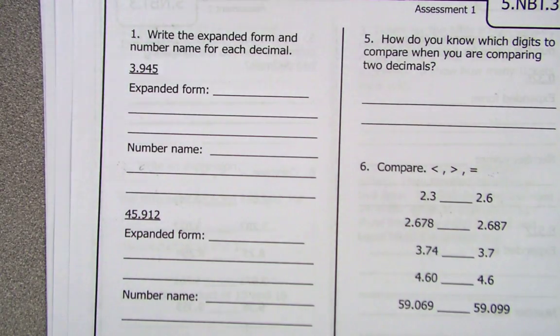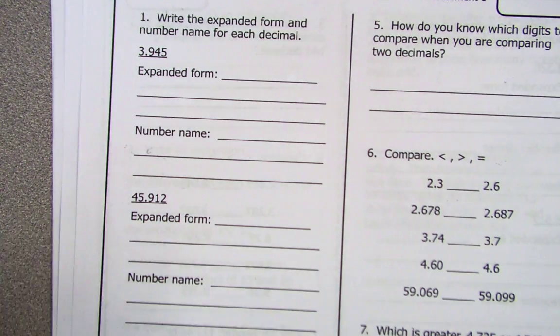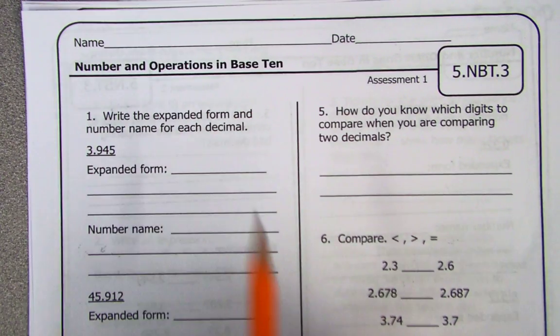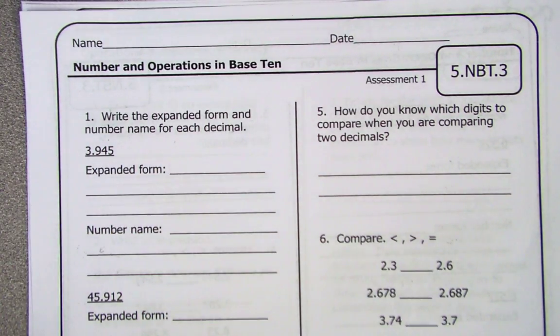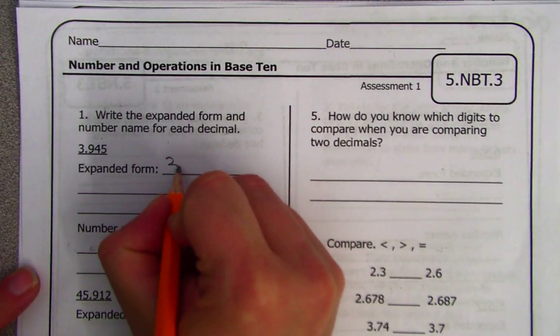Hey guys, this is the intervention for 5-point MBT3, which is going over word form, expanded form, and standard form. Write the expanded form and number name for each decimal.